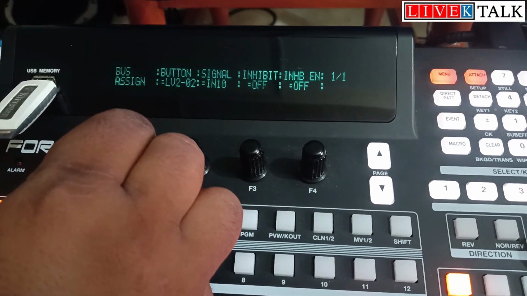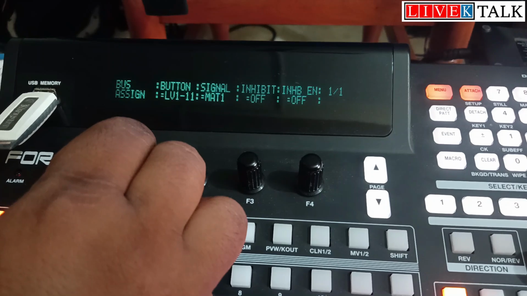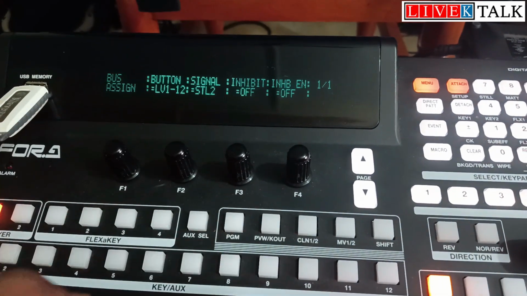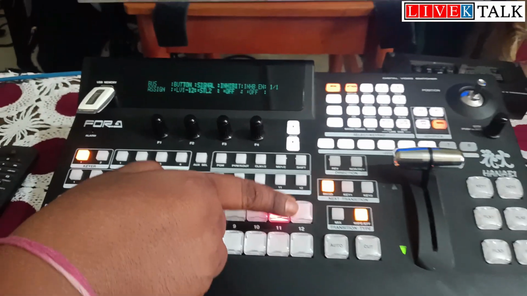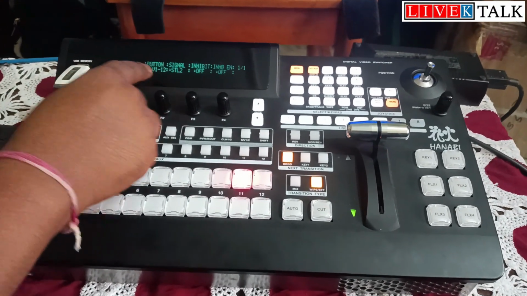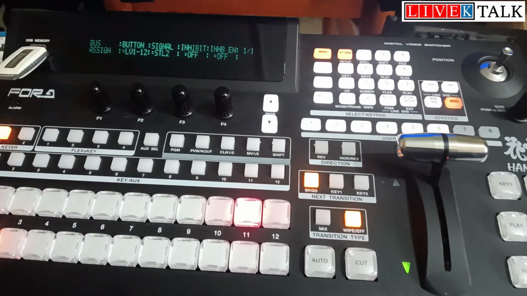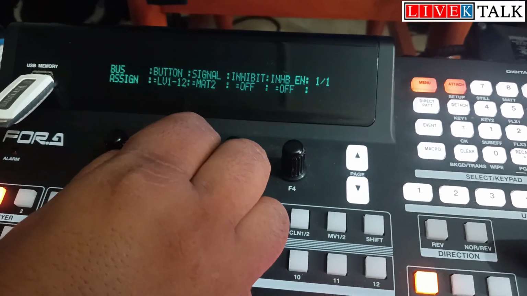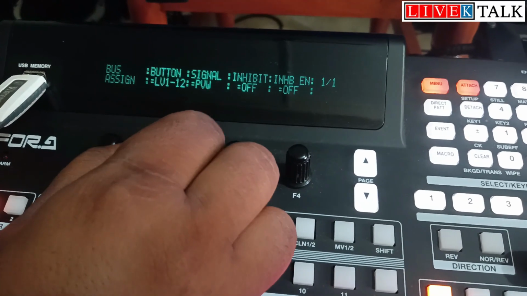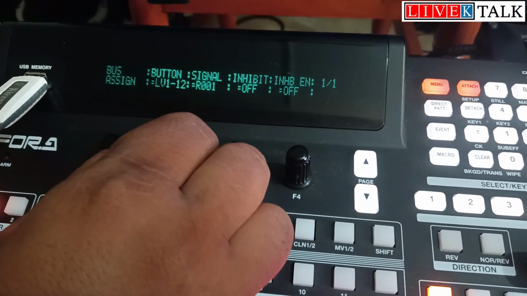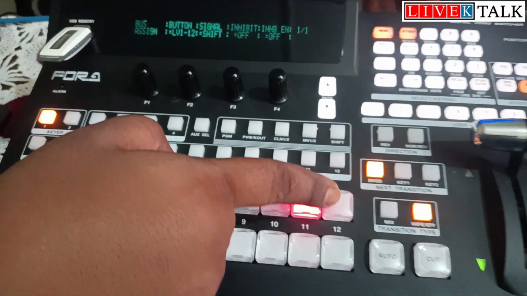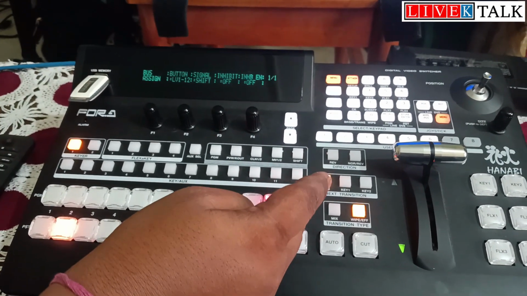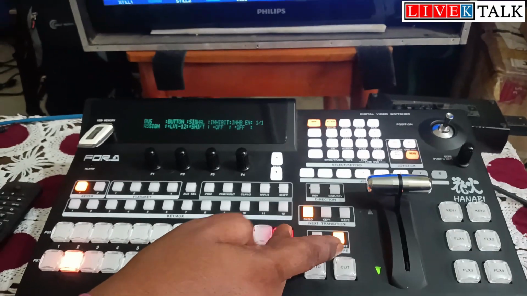If you have so many inputs, how can we use them? Using a shift button. You can make a button work as a shift. Suppose on level 1 I want to make button 12 a shift button, then its signal must be shift. So level 1 button number 12 will not work as an input, it will work as a shift for level 2.